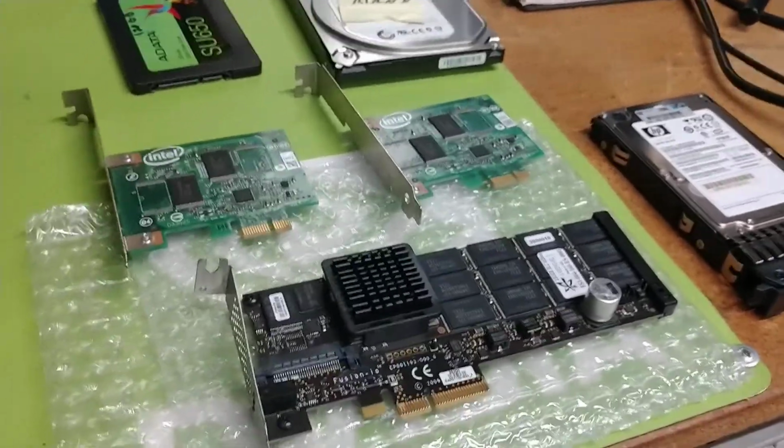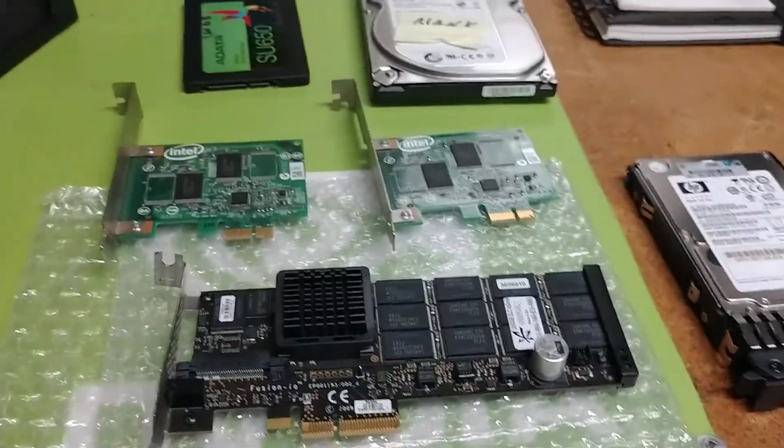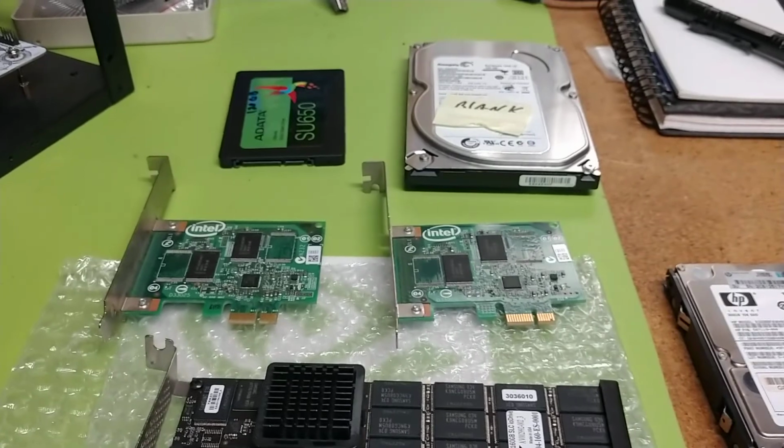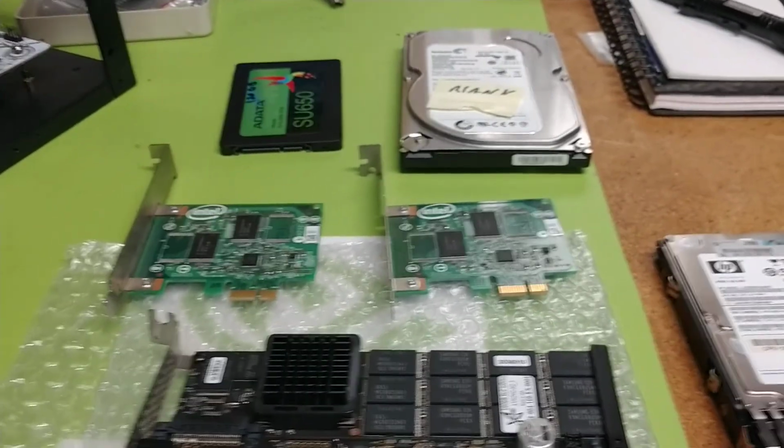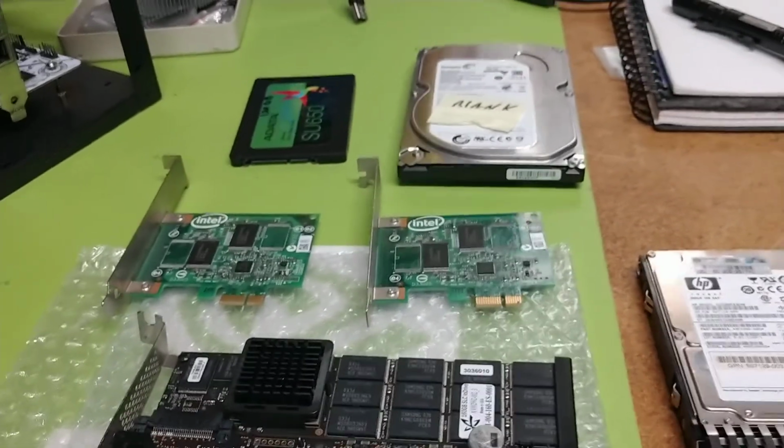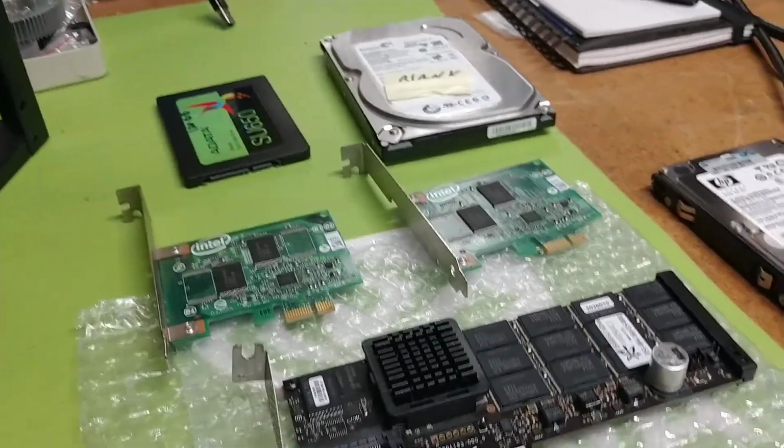Now, the bad news about that way of doing capacity planning is, number one, you're only dealing with like 25 megs of capacity on the hard drives.